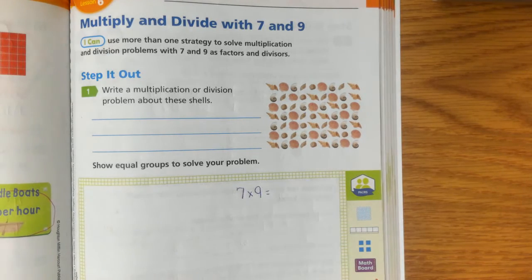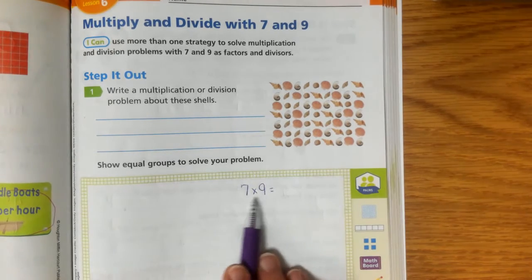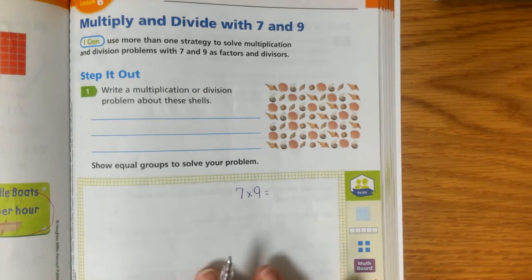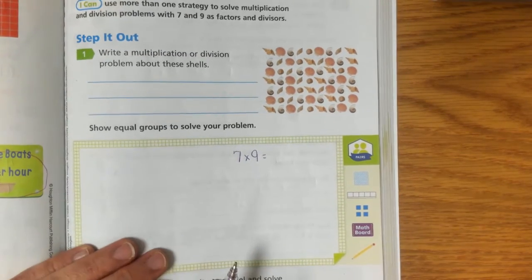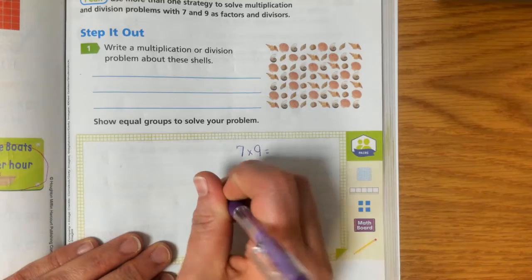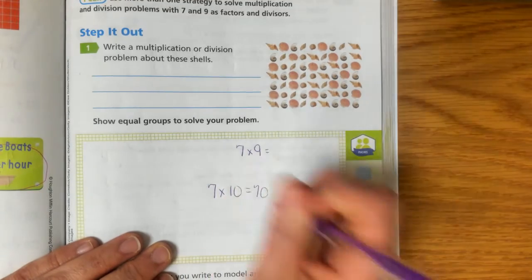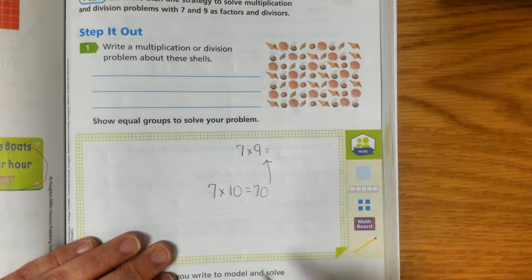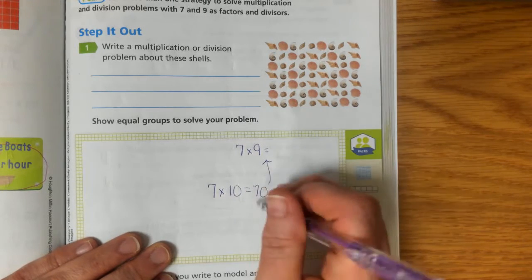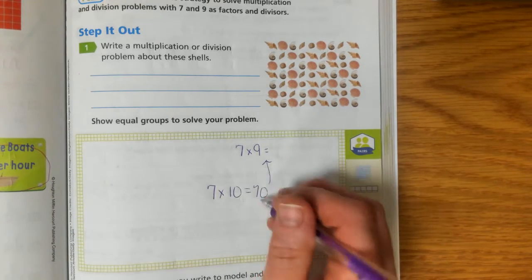So when I think about 7 times 9, I know I'm almost to 7 times 10, and I know that 7 times 10 equals 70. So if I'm almost to 7 times 10, that means I'm only 7 away.